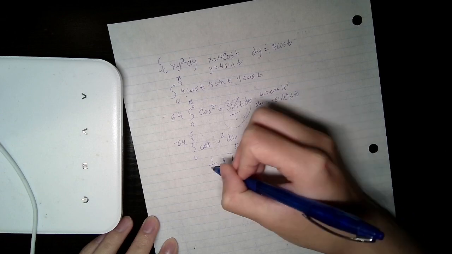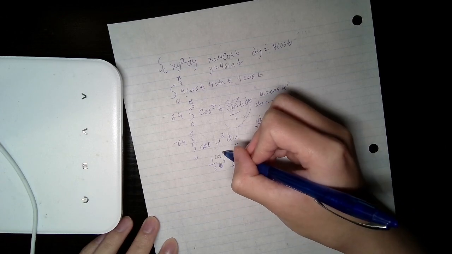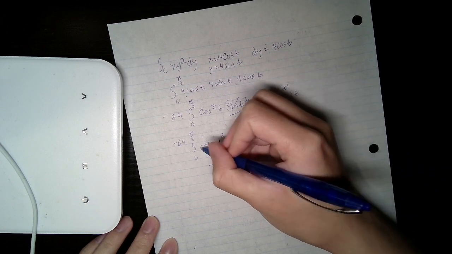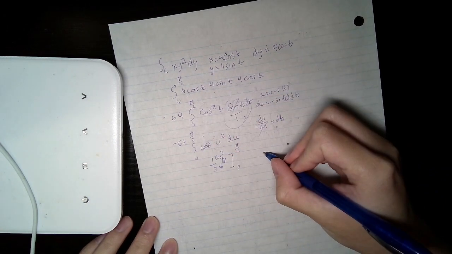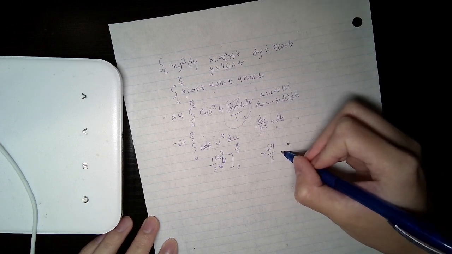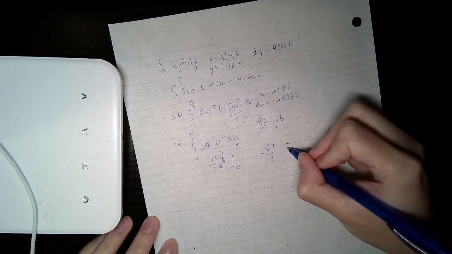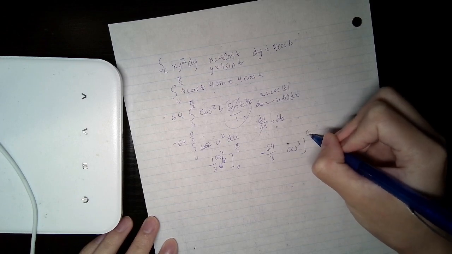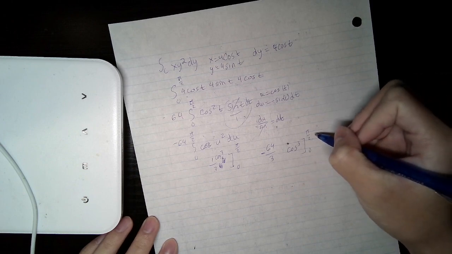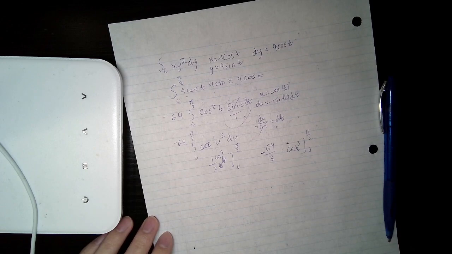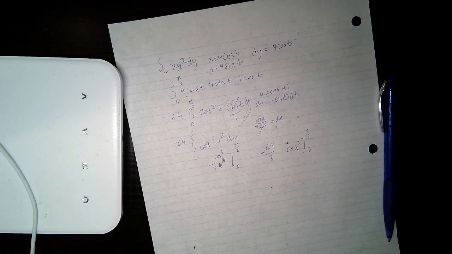Pi over 2 and 0, and this goes back to being cosine cubed. And then you take the 1 out of 3 and you take it out. Okay, what a mess. Negative 64 over 3, and now you just have cosine cubed, pi over 2 and 0. Now of t, so cosine at 90 is probably pi over 2. I mean root 2 over 2. Let's look it up again.